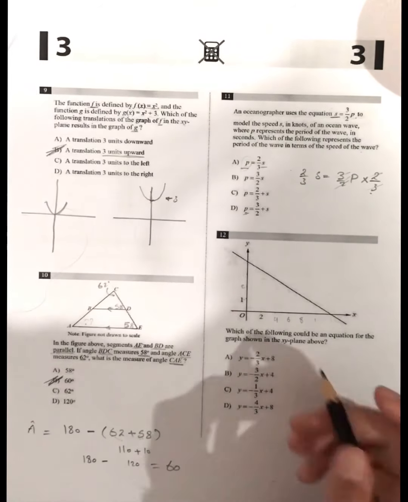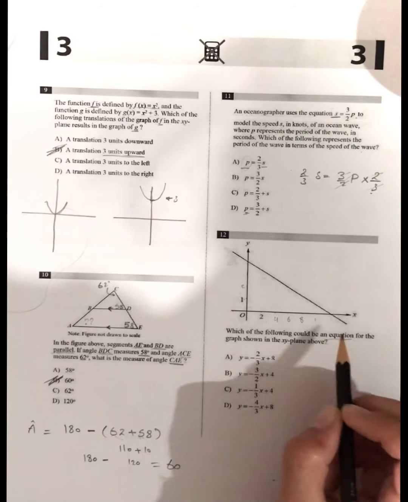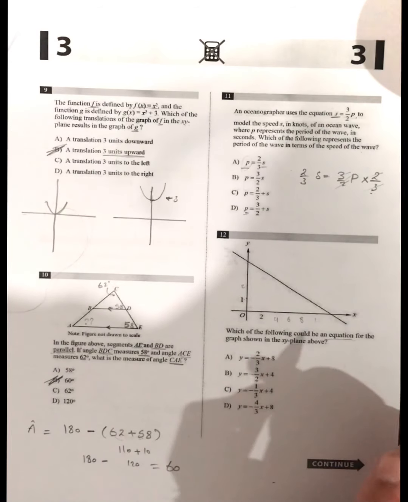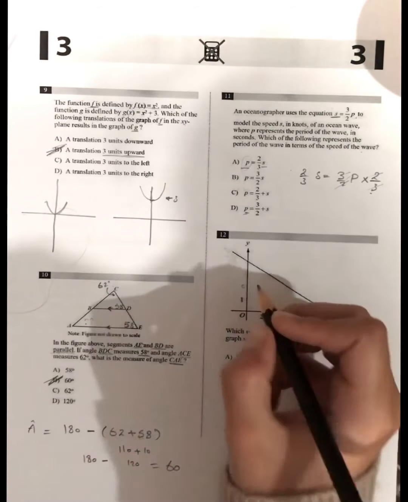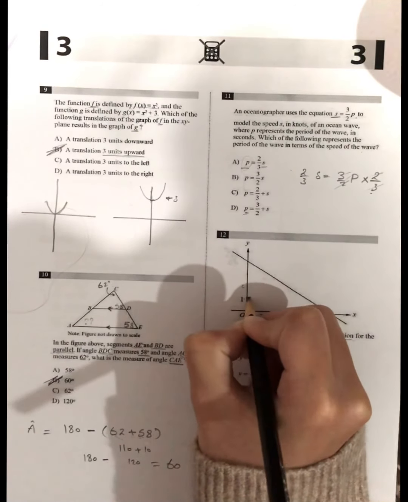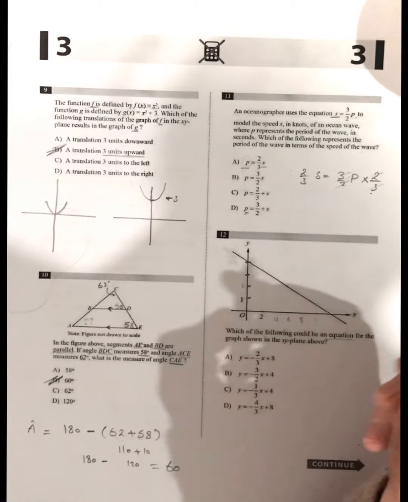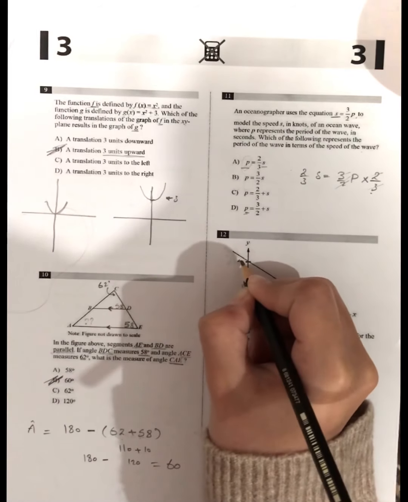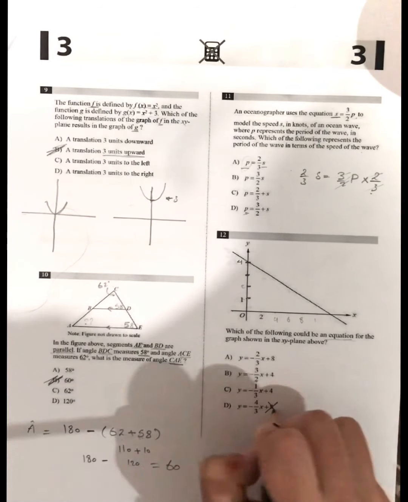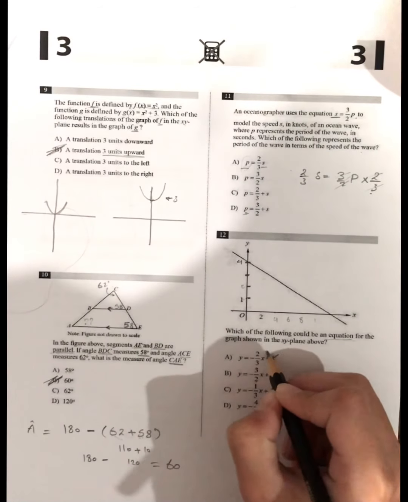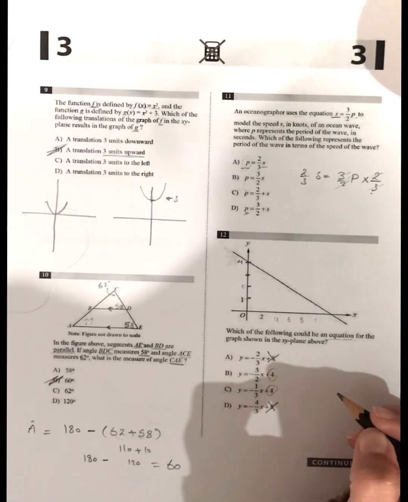Question 12 says he actually wants an equation for the graph above. We can see that this is 1, 2, 3, and 4. So our y-intercept will equal 4. Here the y-intercept of 8 is wrong, and here is 8, which is wrong too. So our answer will be between B and C.